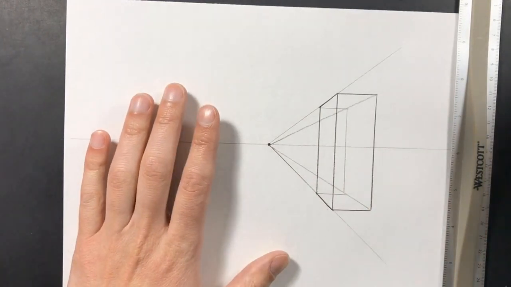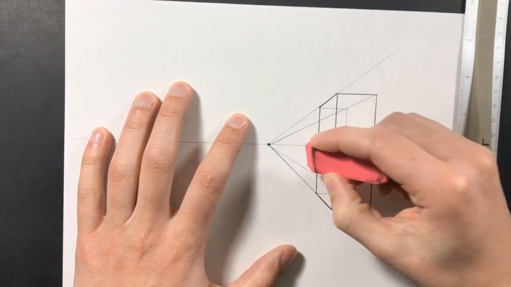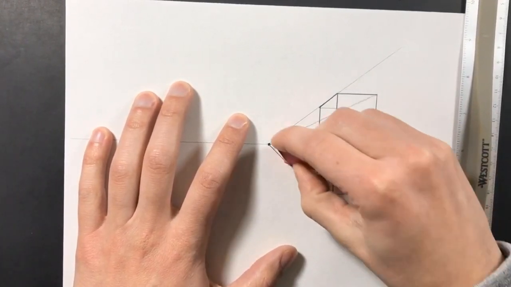Now what you want to do is go ahead and erase away these vanishing point lines because these don't really appear in real life.